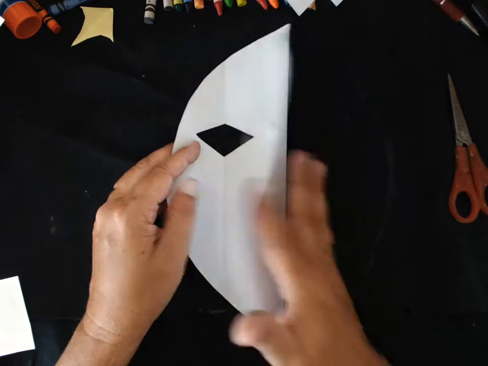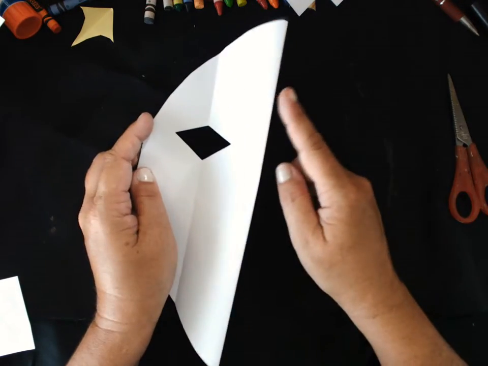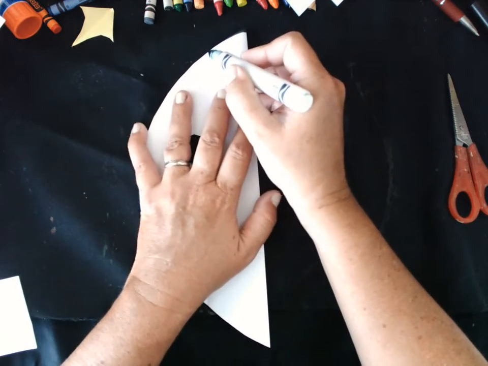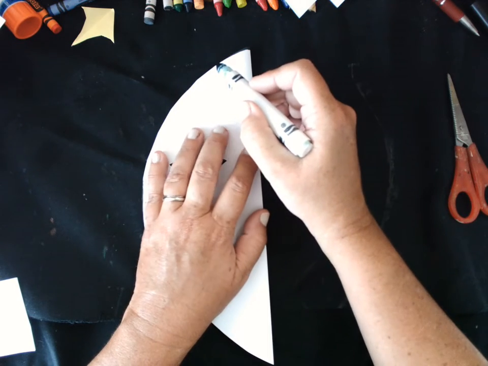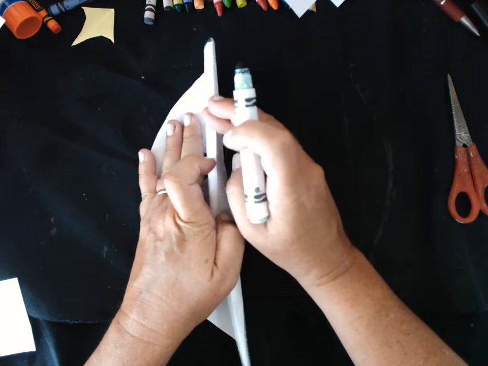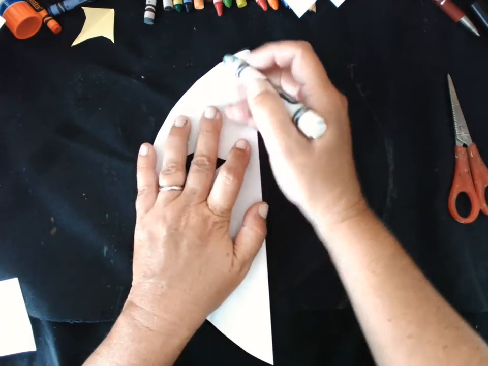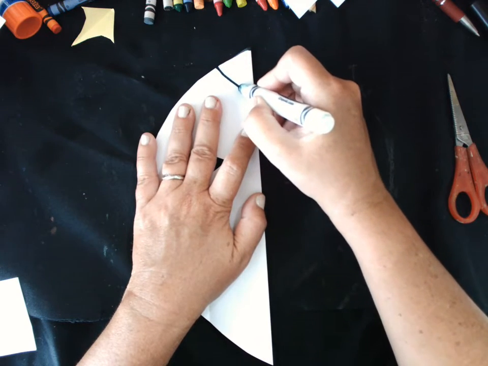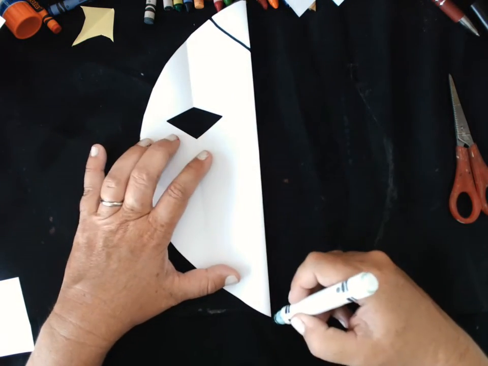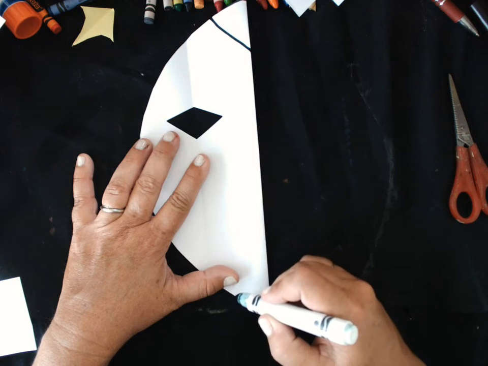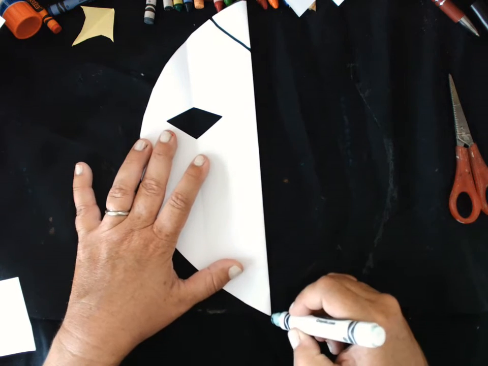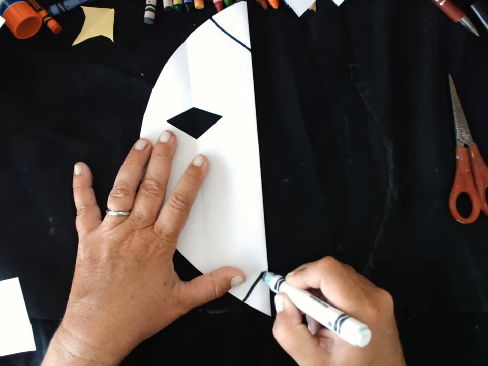So I'm going to fold this back in half like this. Pay attention to where your fold is, and what I'm going to do is go up on the curve right here. So I'm on the curve, and then I'm going to do an angle coming down towards the fold. Okay, so go up on the curve like this, almost like a little pizza slice. You're going to do the same thing at the bottom. So I'm going to come up on the curve, and do an angle going up towards the fold. All right, so go up on the curve and then an angle like a little pizza slice.